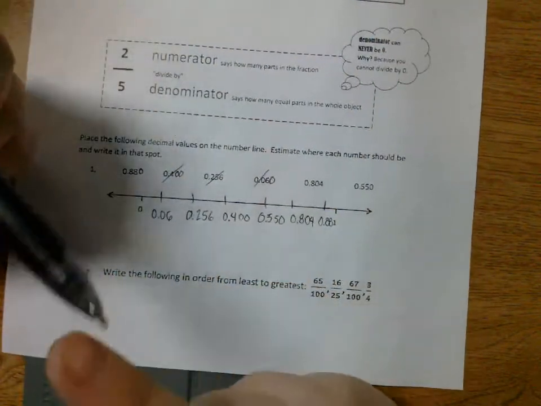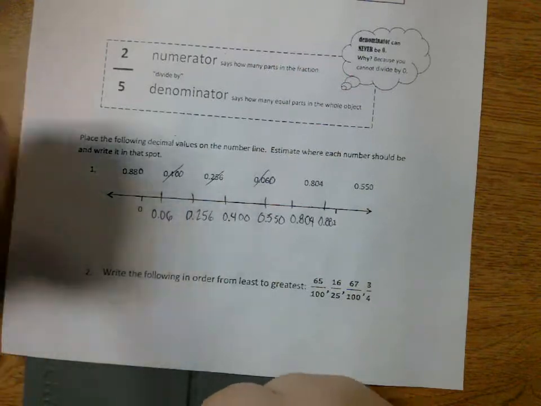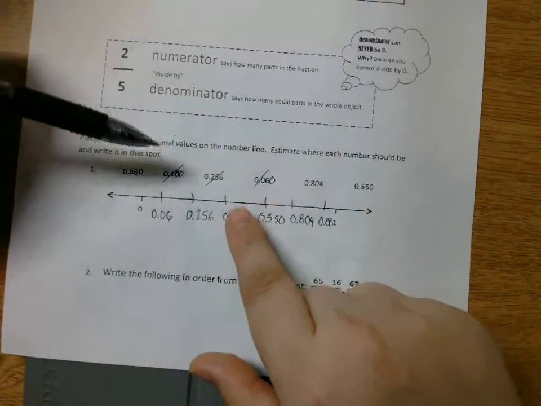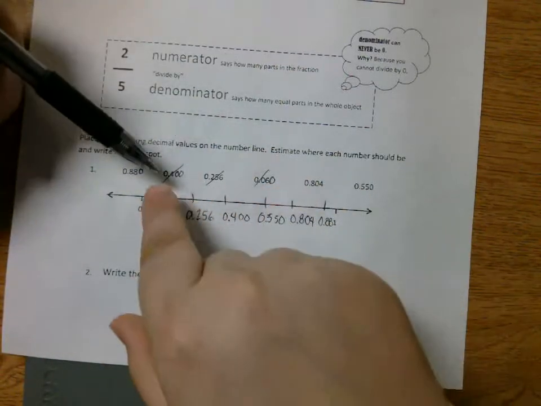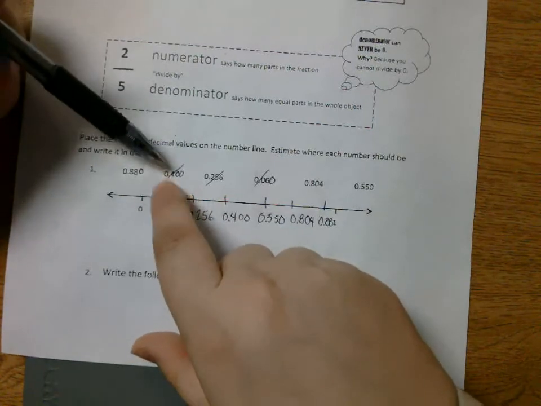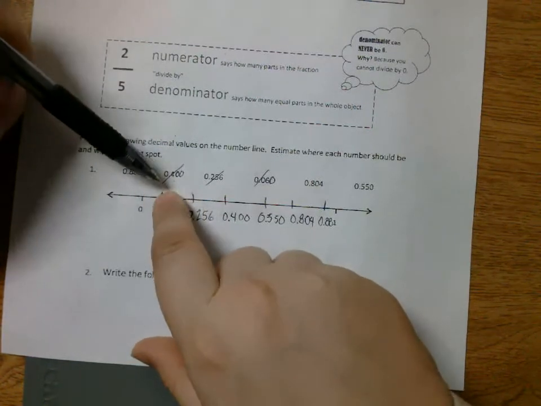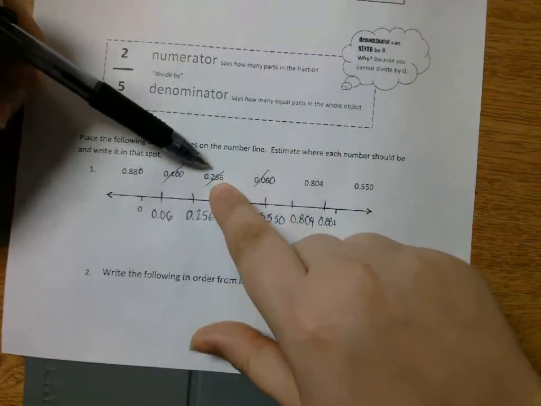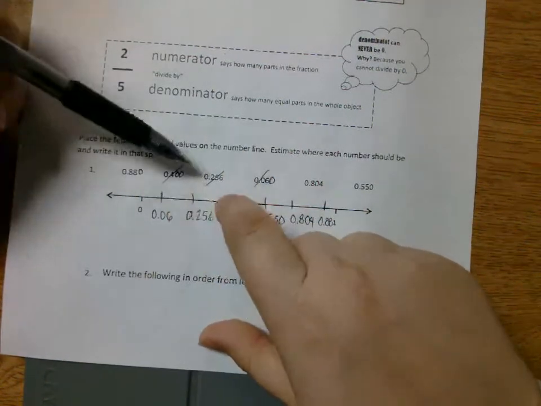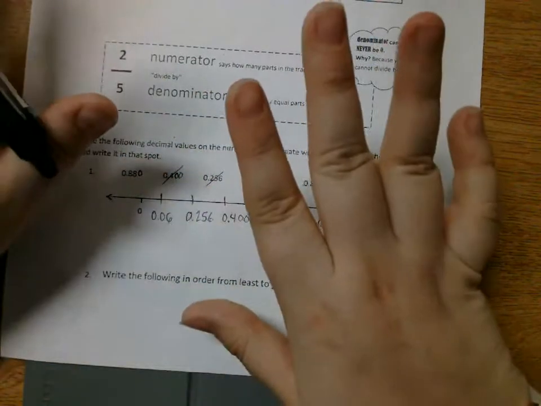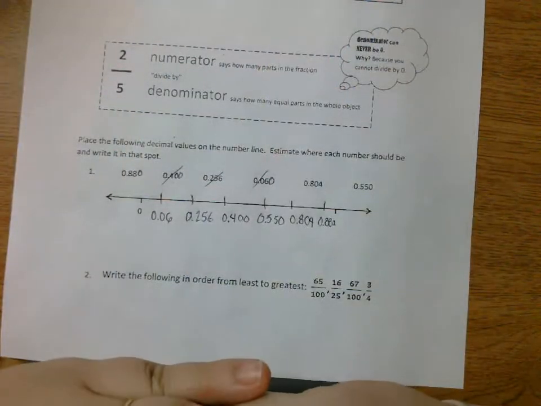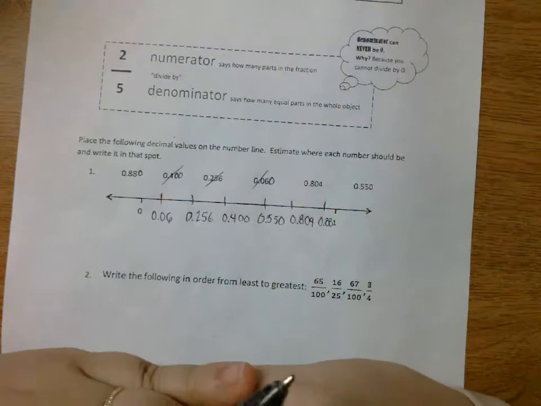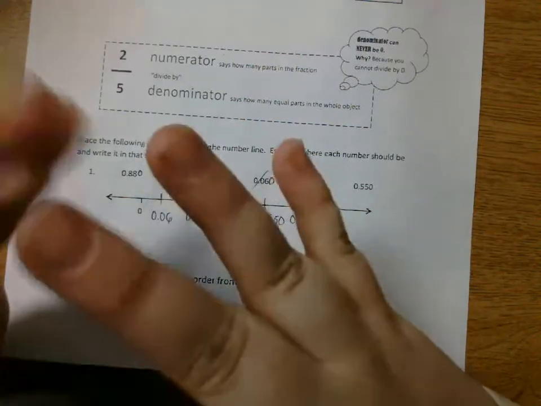All right. One of the biggest mistakes made is that we look at something like 4/10ths, and because it only goes out to the tenths place, we think it's smaller than something like 256 thousandths because it looks larger. So we need to forget about what looks bigger, and think, okay, let's have them all be equivalent. Let's look at them as hundredths. Let's look at them as tenths.